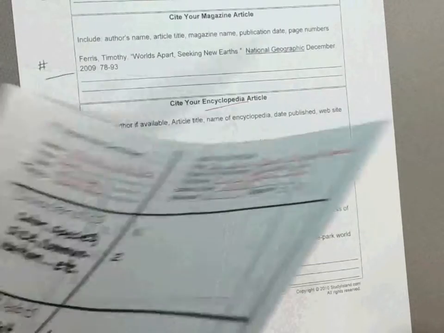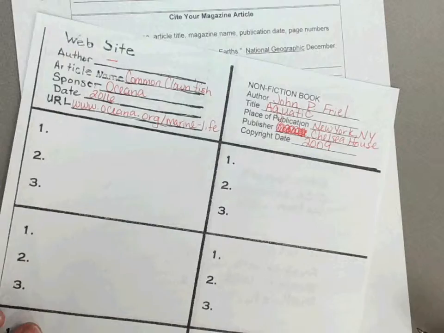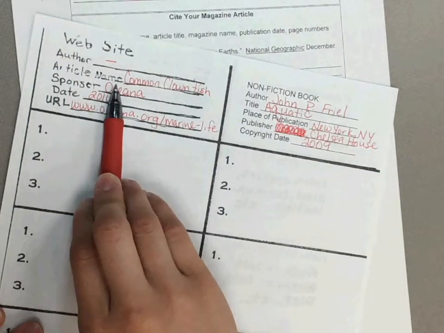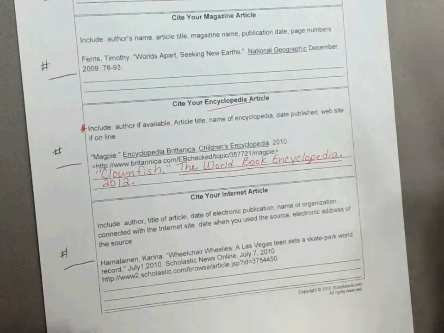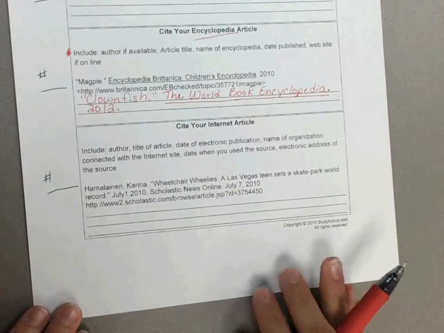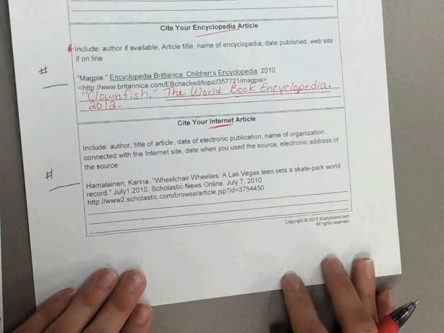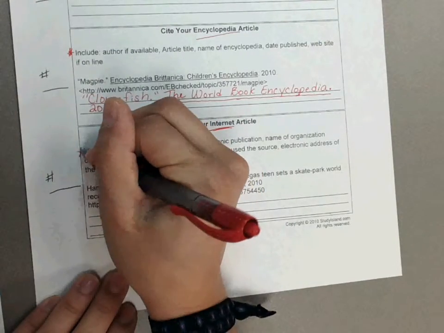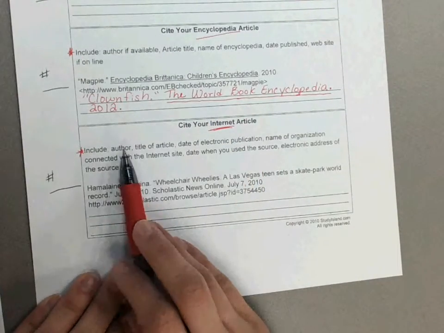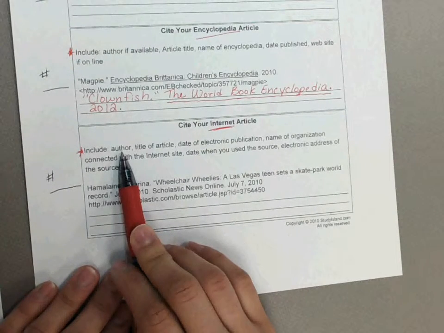Now we're going to go to the back, and we're going to start with our website. So find your website section, which is down at the bottom. And we're going to follow the format. The first thing is author. So if your website had an author, go ahead and write that now.